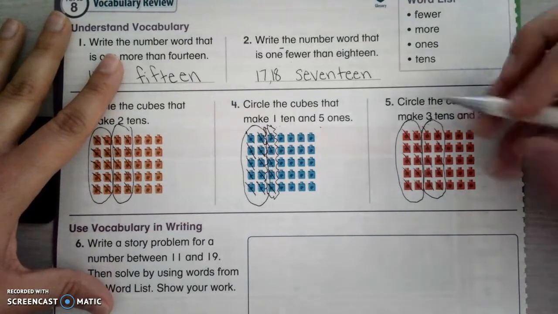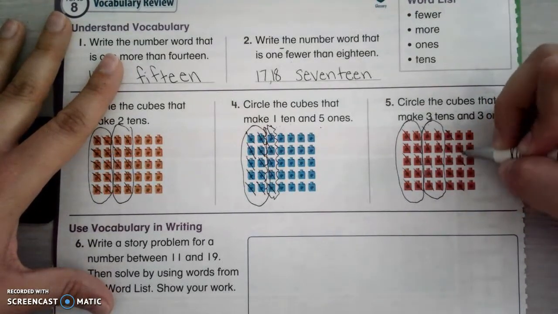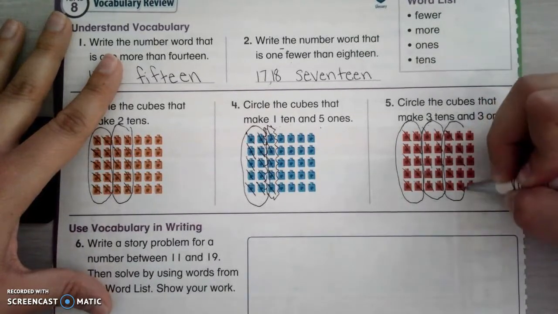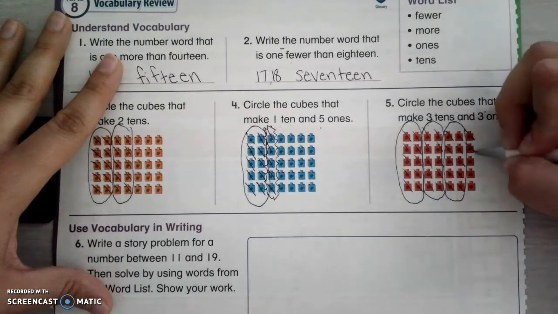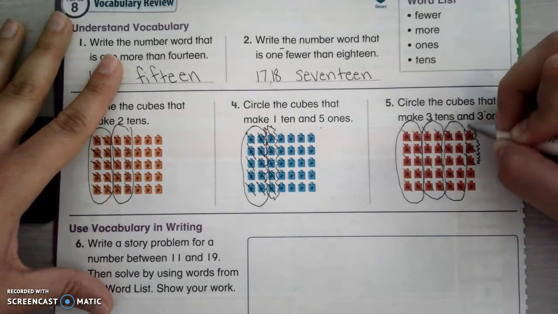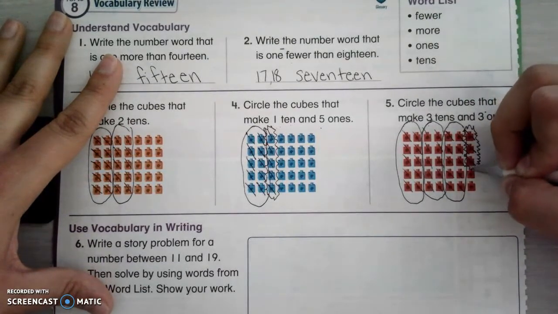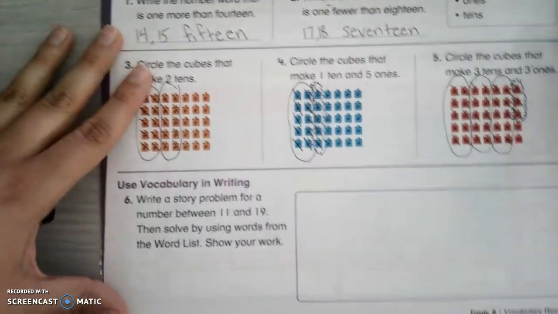Oh, we need 3. Okay, 1, 2, 3, 4, 5, 6, 7, 8, 9, 10. Okay, there are my 3 groups of 10, right? Now I need 3 ones. 1, 2, 3, and I'm going to make it a squiggly line. Okay, like that. And there you go.